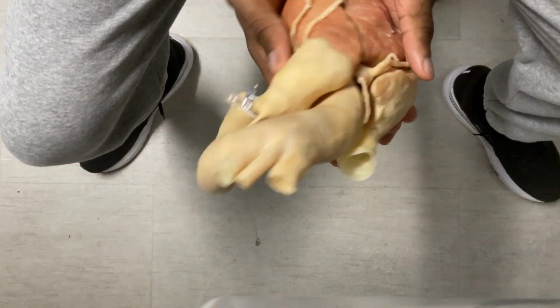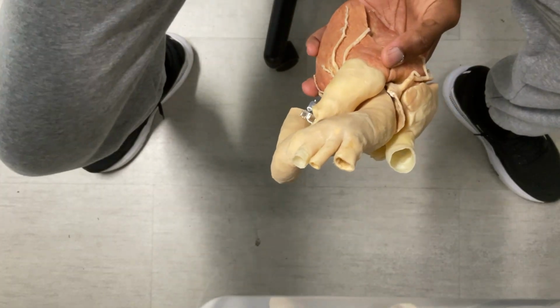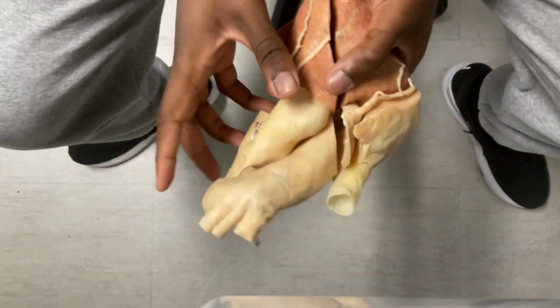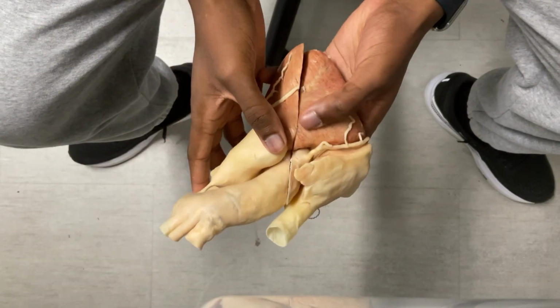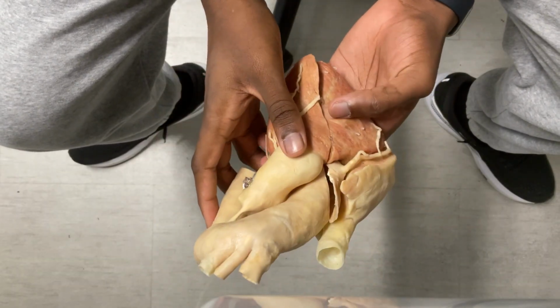Now if I move out the other heart here, we can see a lot of the same structures. You can still see the right coronary artery. You can see the anterior interventricular.